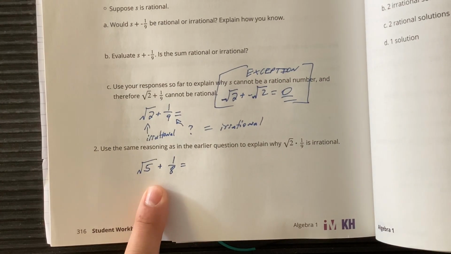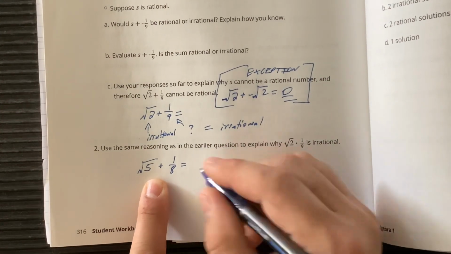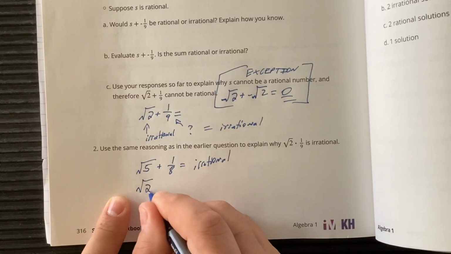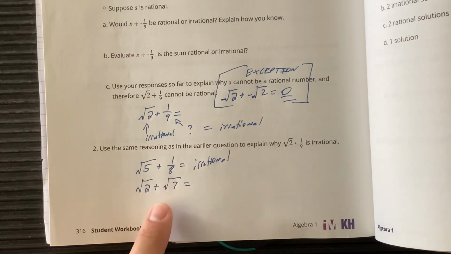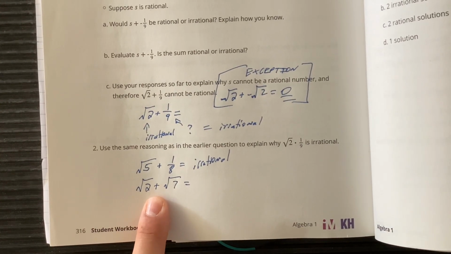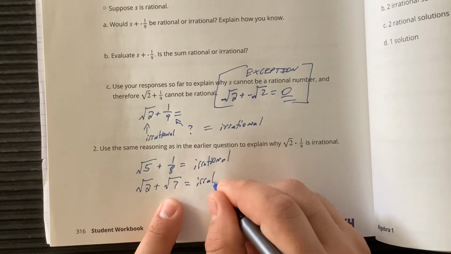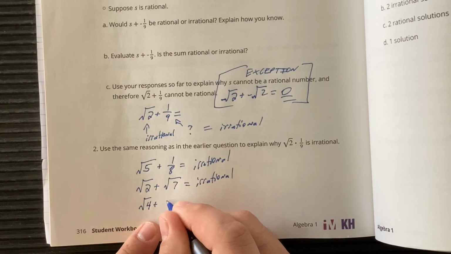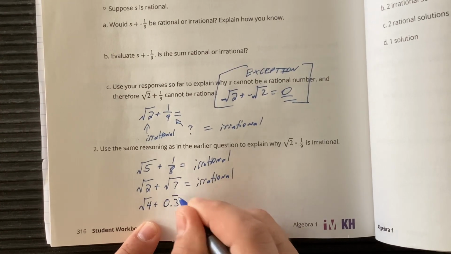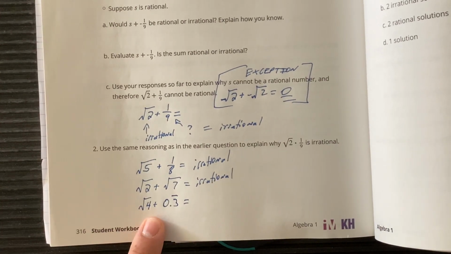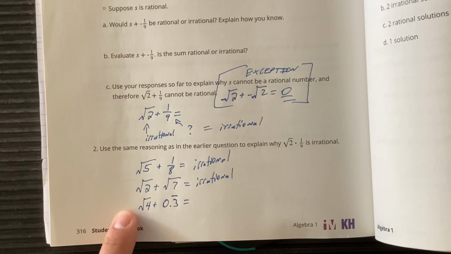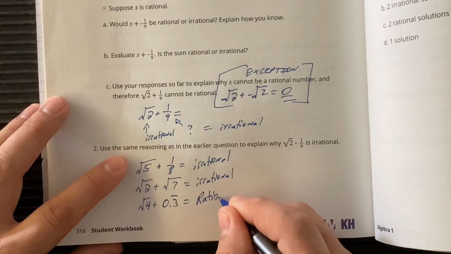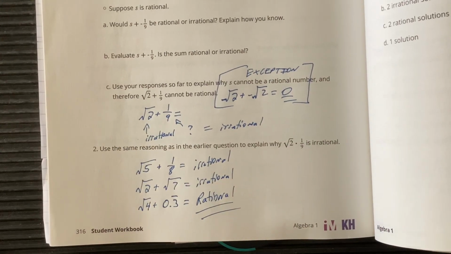Is my answer going to be irrational or rational here? Irrational. How about here? Irrational. What? It's got a square root. We know it. Oh, you know that one. You know the square root of 4. That would be rational.